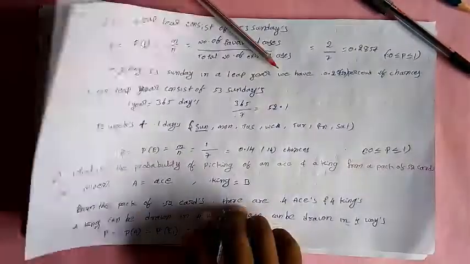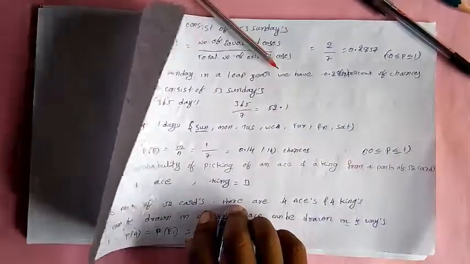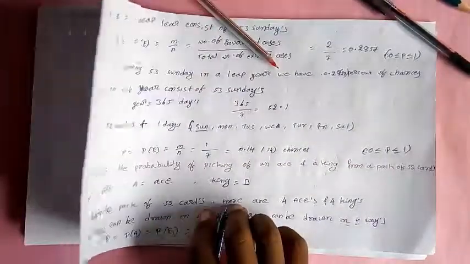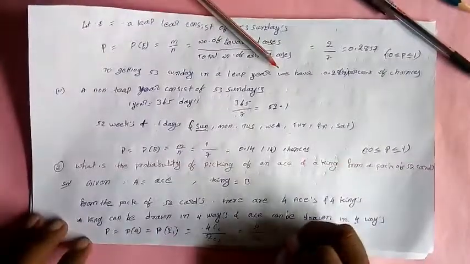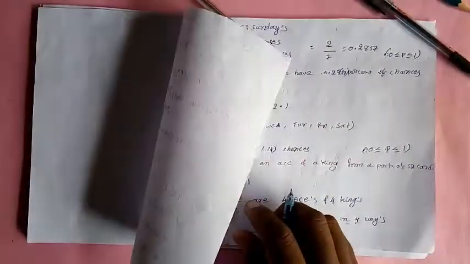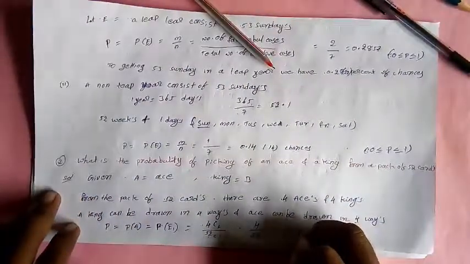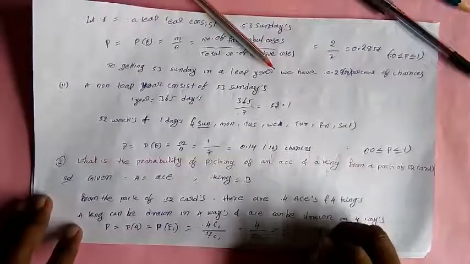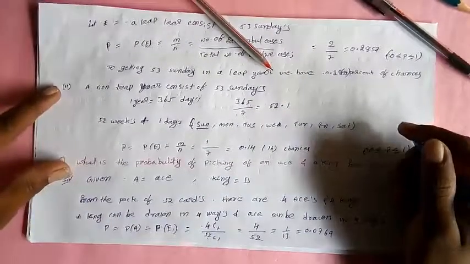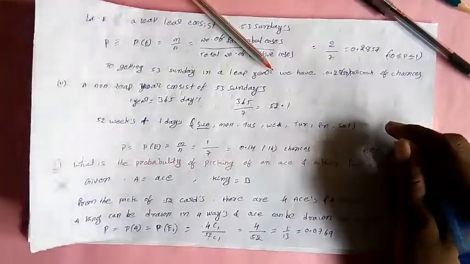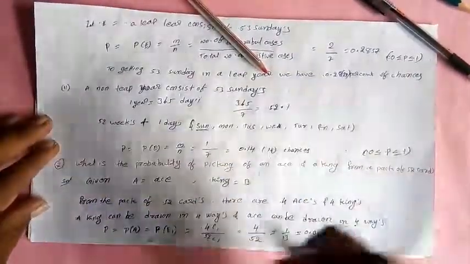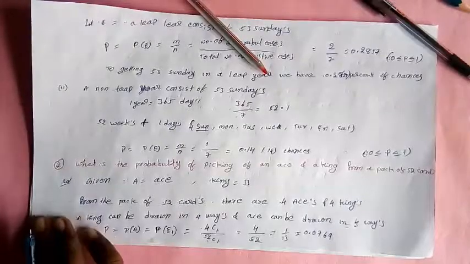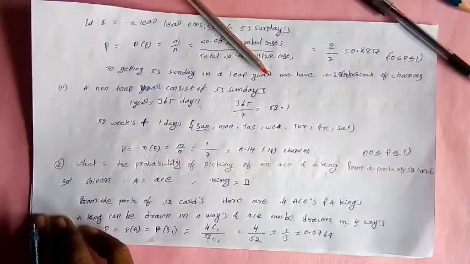Dividing 4 by 52, we get 1 by 13, that is 0.0769. This is the probability of picking an ace from the 52 cards.